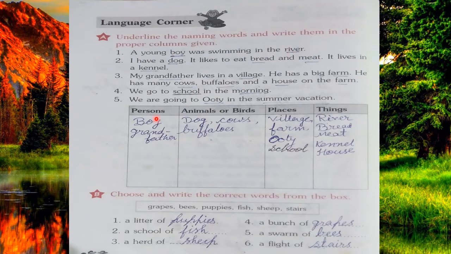So here also you have to write according to the correct column. Just like here in the first column you will write the person's name, here names of animals or birds, here place names, and here things name. So here in the first sentence, the word boy is a person name, so we write in this column, and the word river is a non-living thing, so you will write here in this column. River is not a person, animal, bird or place, so you will write it in the things column.